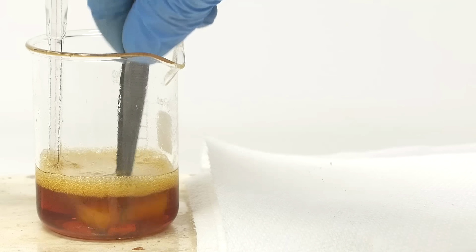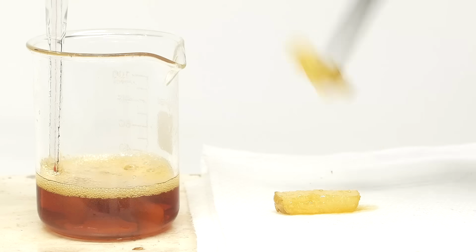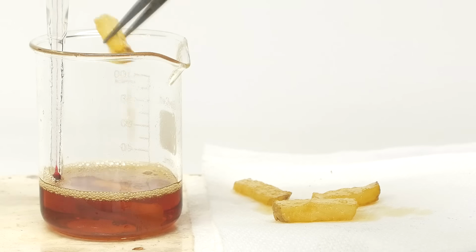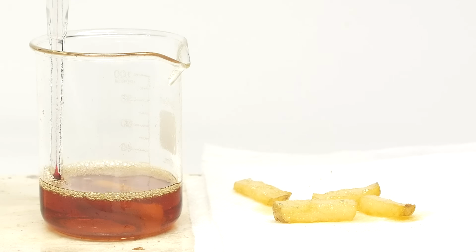After cooking for a few minutes, I took them out and they actually looked pretty good. Despite how good they looked though, I knew they would taste horrible, so there was no taste test.